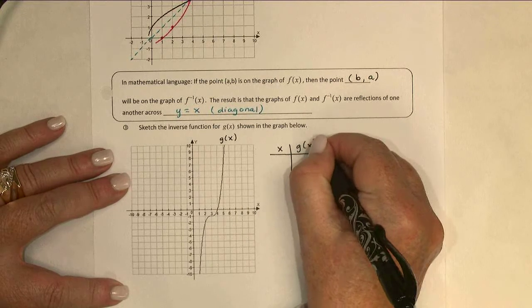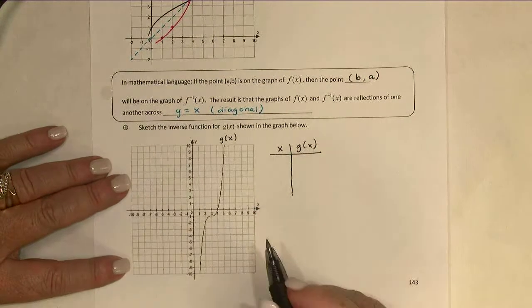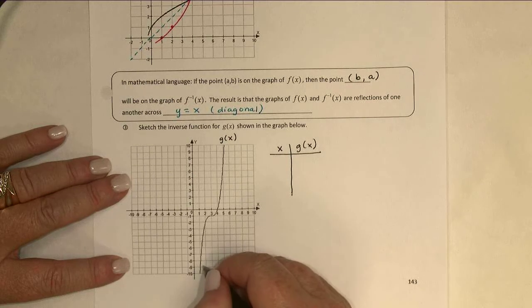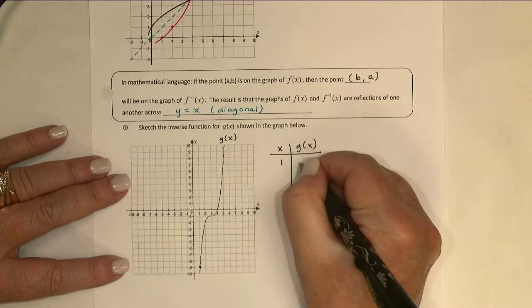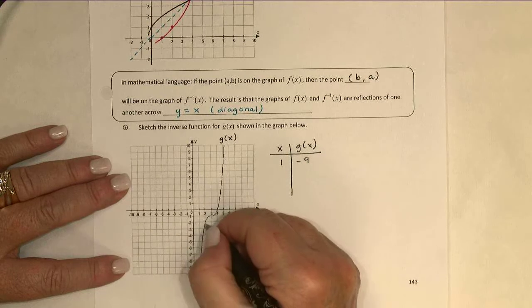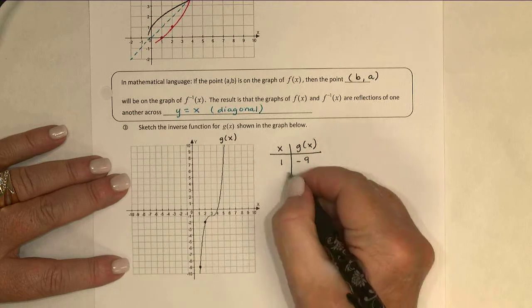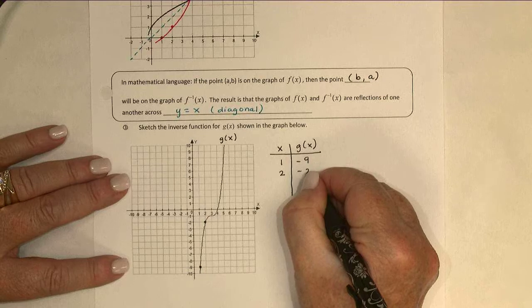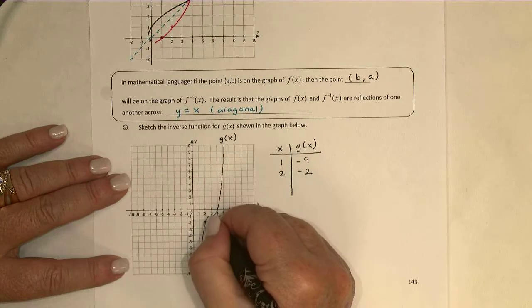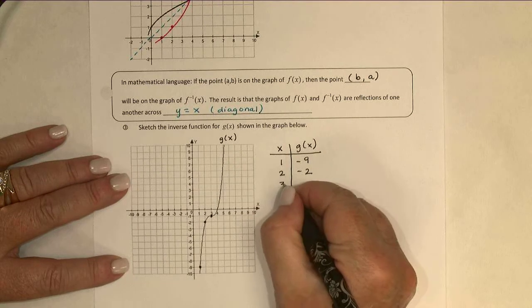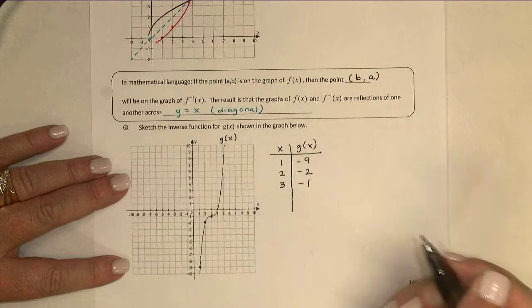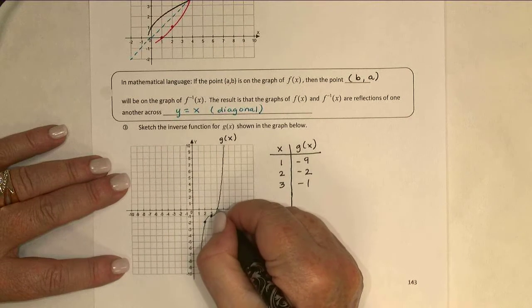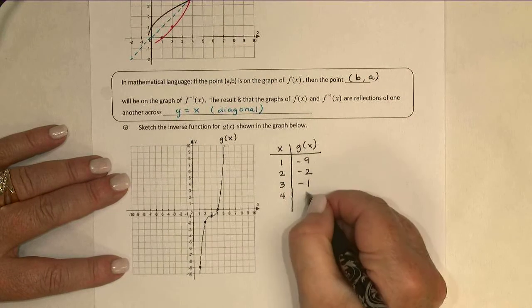Looks to me like maybe (1, -9) is on that graph. I'm seeing (2, -2), (3, -1), (4, 0), and (5, 7).